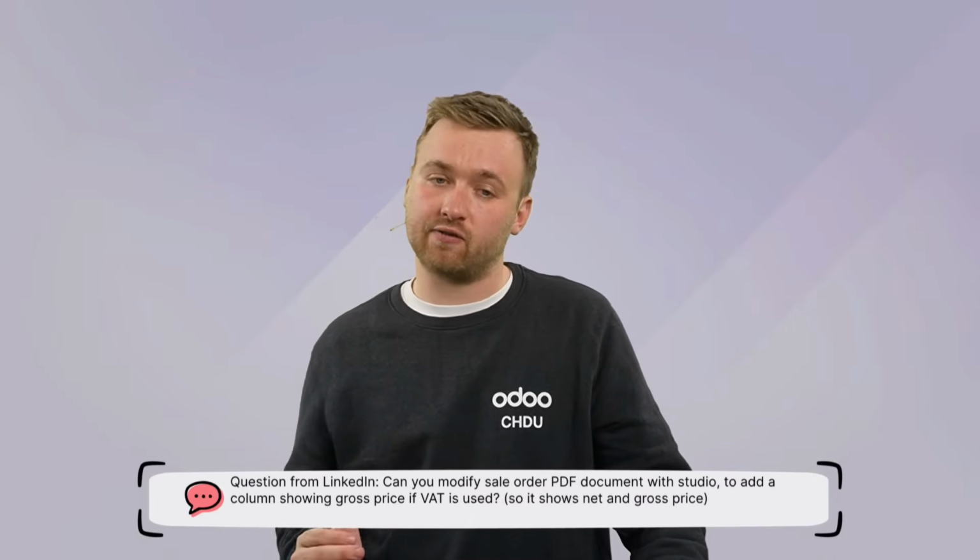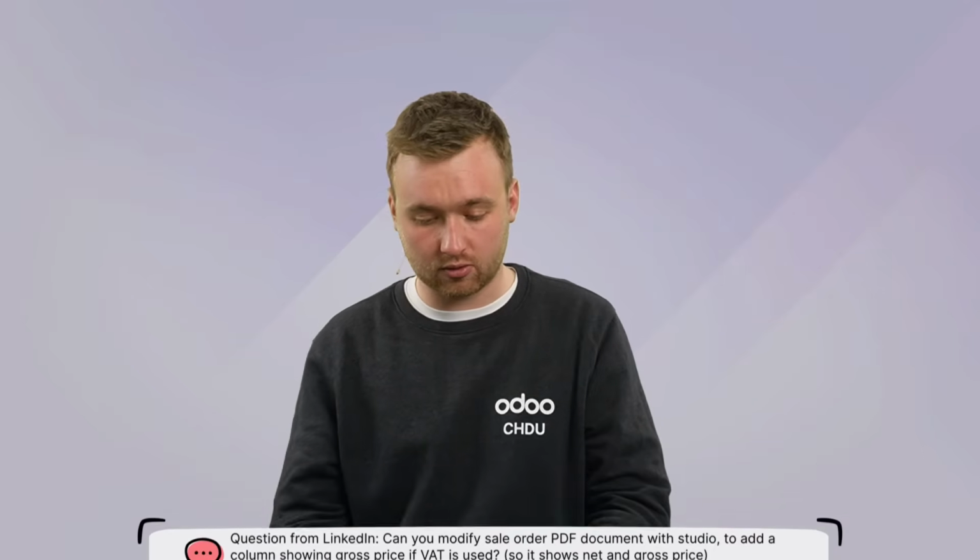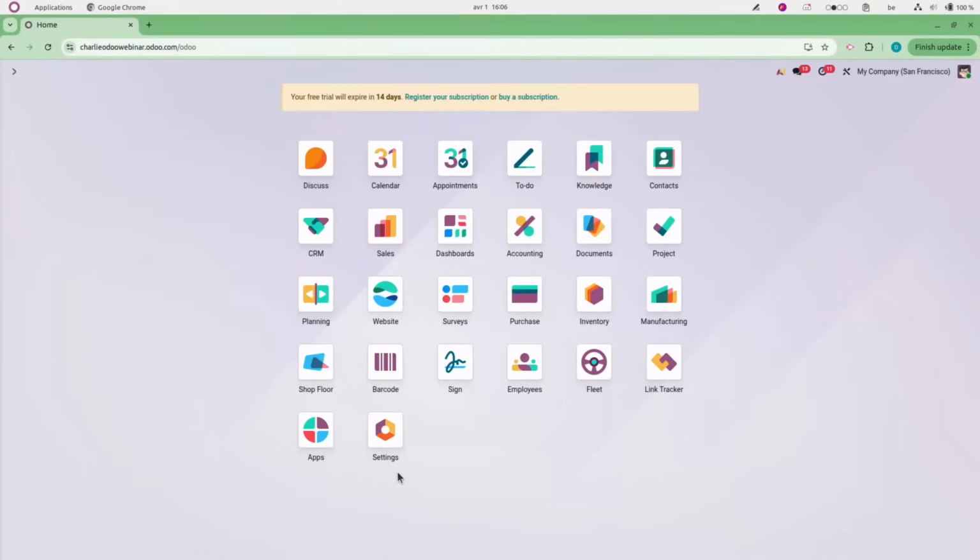Can you modify the sale order PDF document with Studio to add a column showing gross price if VAT is used? Yes, as I've mentioned earlier in this webinar, modifying PDF templates is something quite challenging. So I'm going to show you my screen now. You should see my screen in a few seconds.